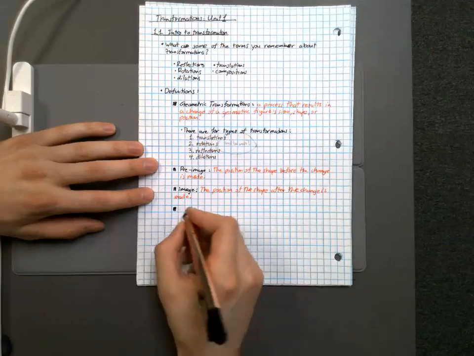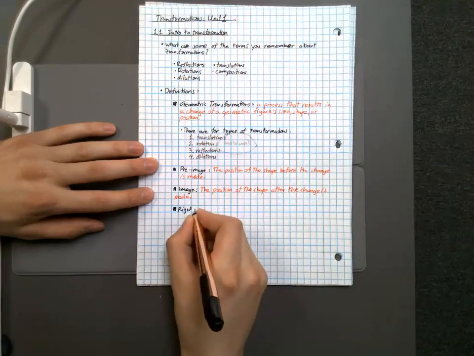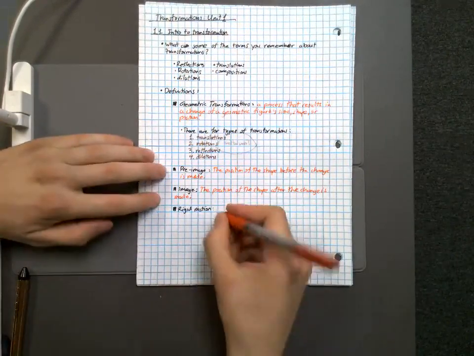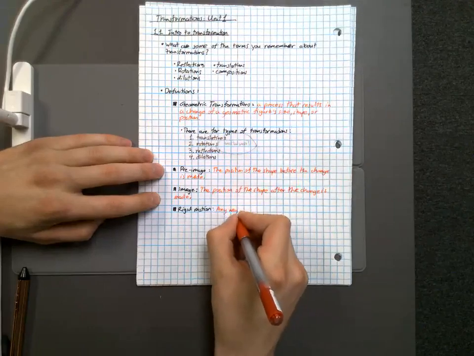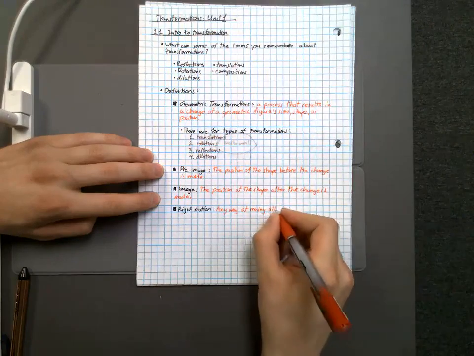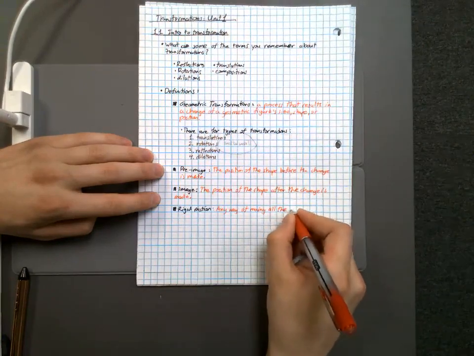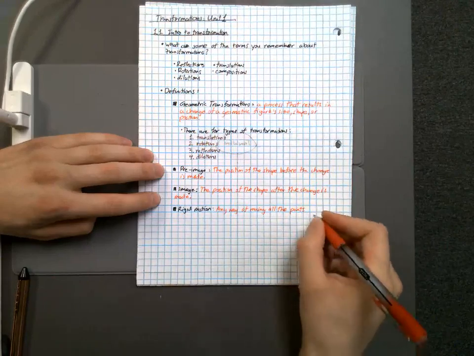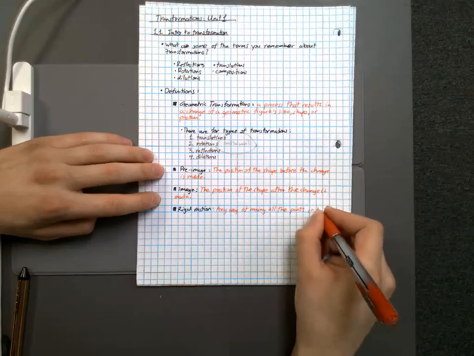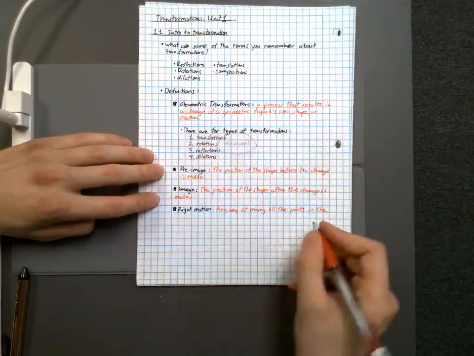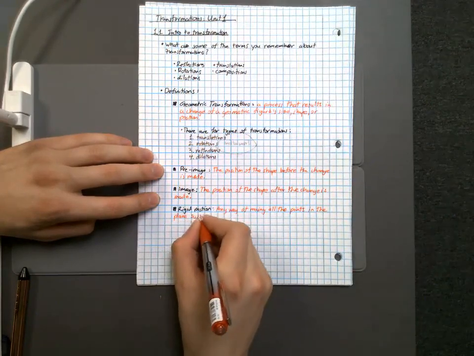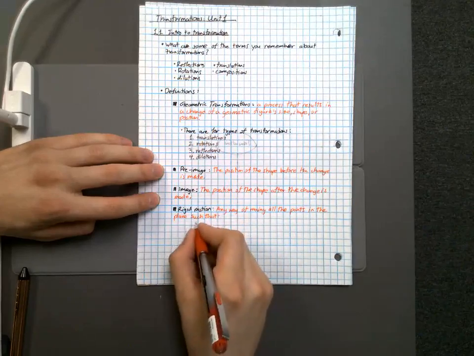Next up is rigid motion. Okay. It's any way of moving all the points in the plane, and when I refer to plane, I'm talking about the coordinate plane, such that two things remain true.